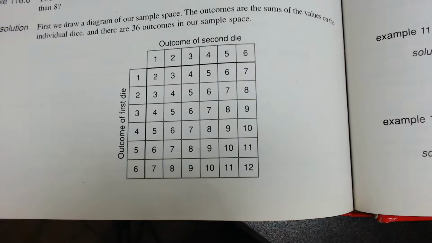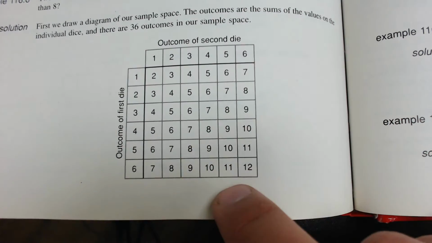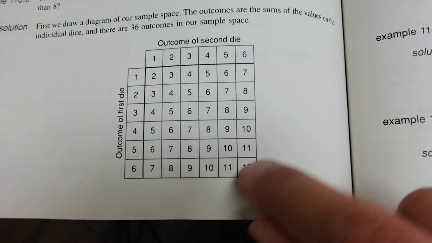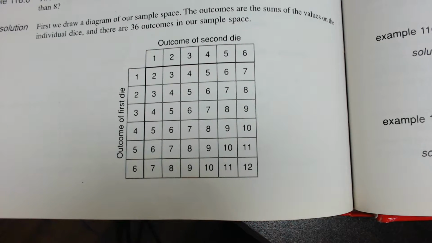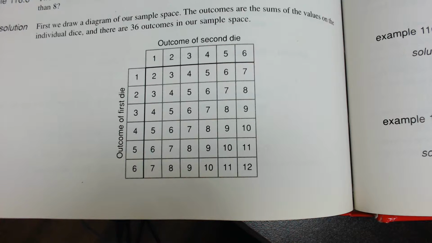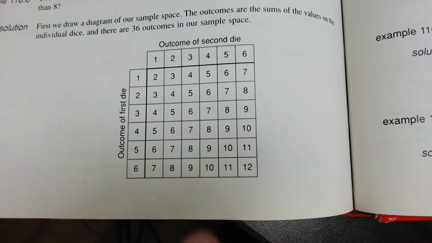You guys should be noticing a trend here. And then there's 1, 2, 3, 4, 5, 6 ways to get the number 7, 5 ways to get the number 8, 4 ways to get the number 9, 3 ways to get the number 10, 2 ways to get the number 11. So just remember, if they're rolling 2 dice, there's 36 outcomes, and there's more than one possible outcome for most of your numbers, okay?